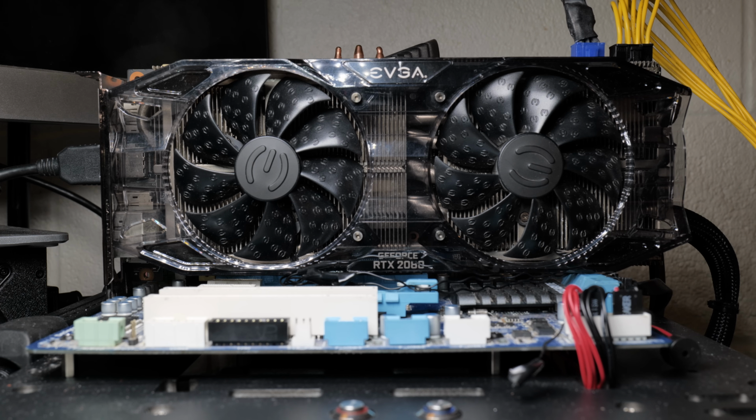Okay, so in front of us we have an RTX 2080. This is the EVGA XC Ultra, I think, or maybe XC Gaming. But anyways, this card was sent to me by a customer who asked that I repair it for them.